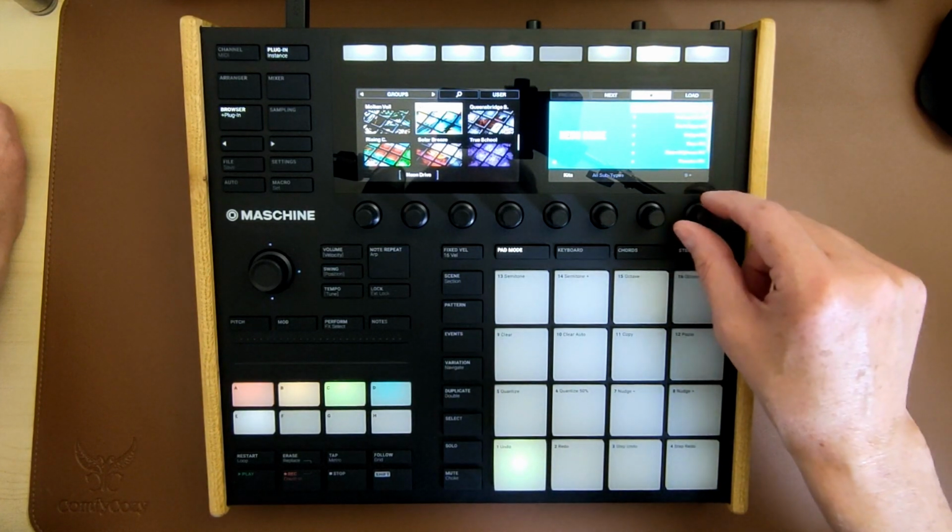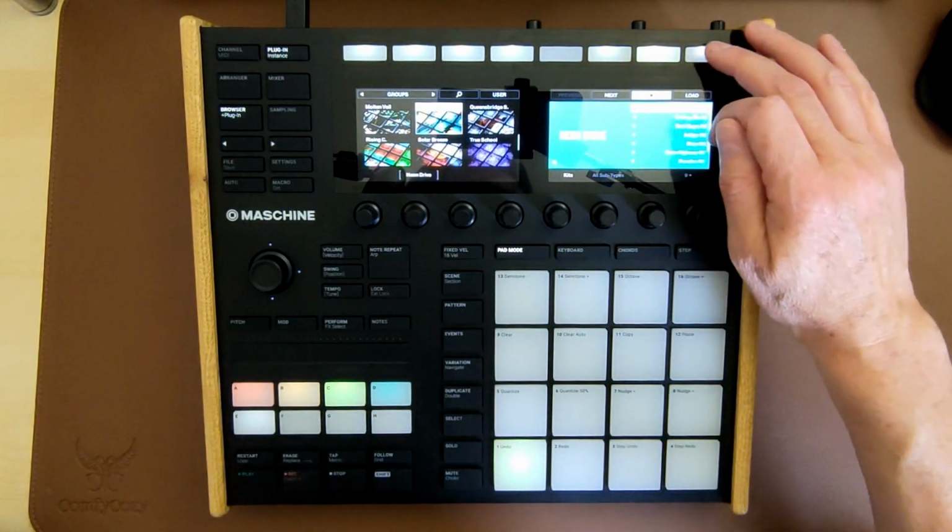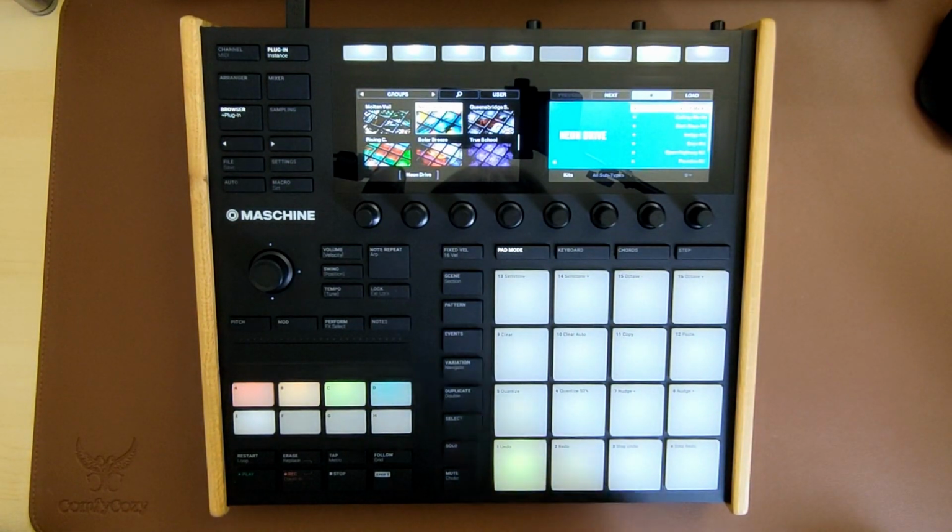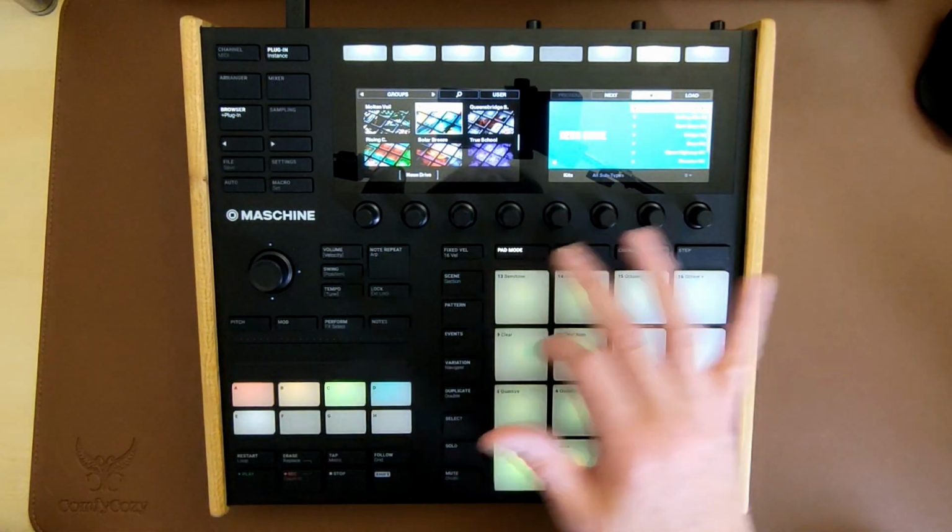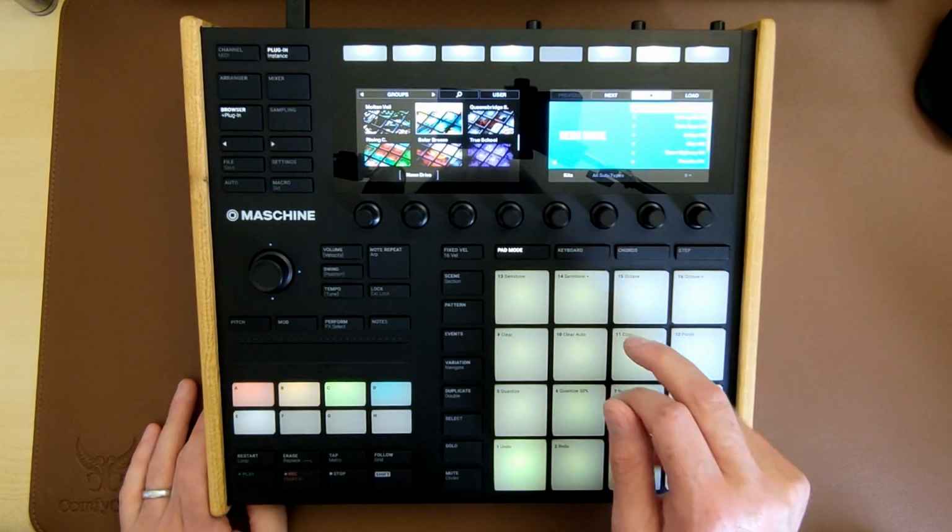So we'll load in all of Make It, which is quite a nice one, just so I can show you some of the other different modes that the keyboard uses.